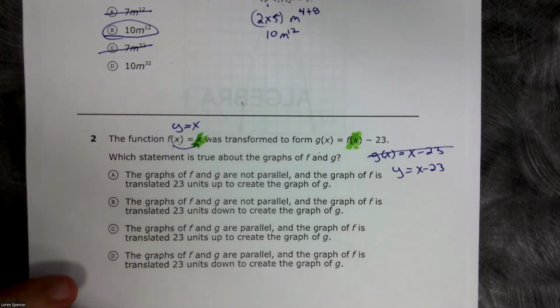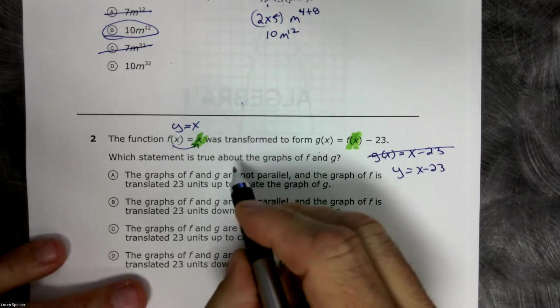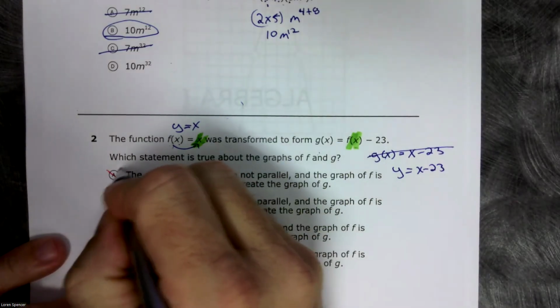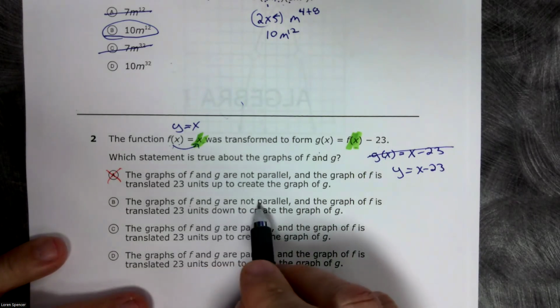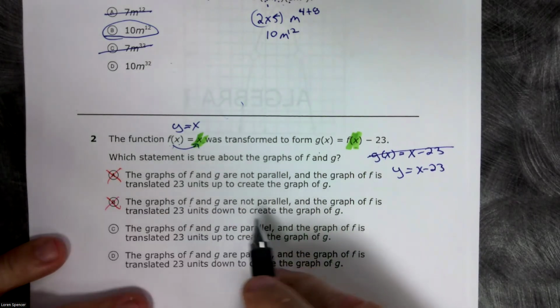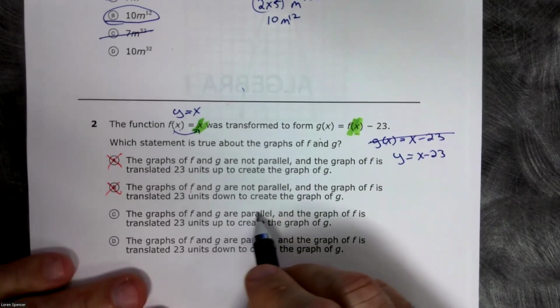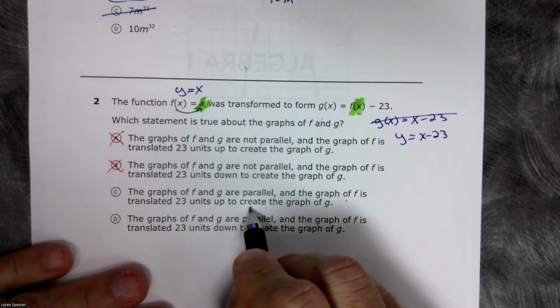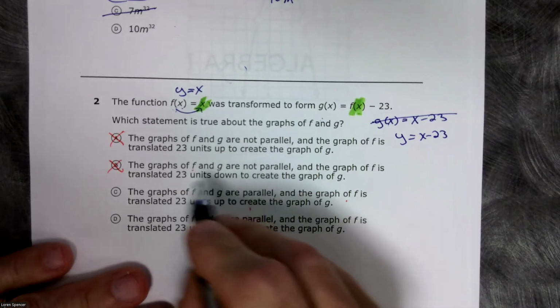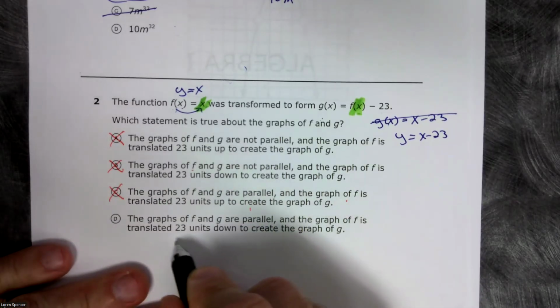So the first one, the graphs of f and g are not parallel. No, we know they are. Okay? Graphs of f and g are not parallel. Nope, that's false. We know they are. The graphs of f and g are parallel, and the graph of f is translated 23 units up. No, it wasn't translated 23 up. It was translated 23 down.